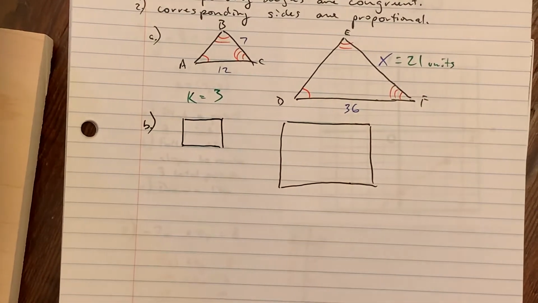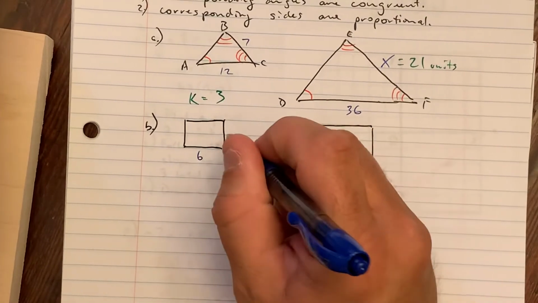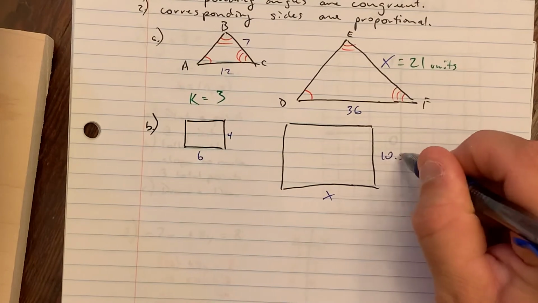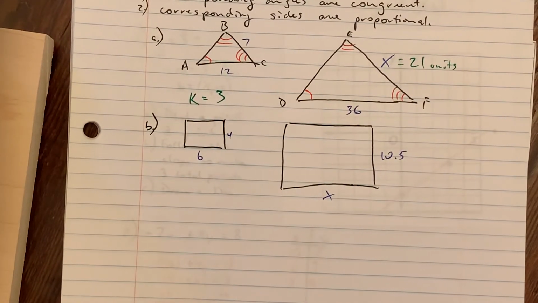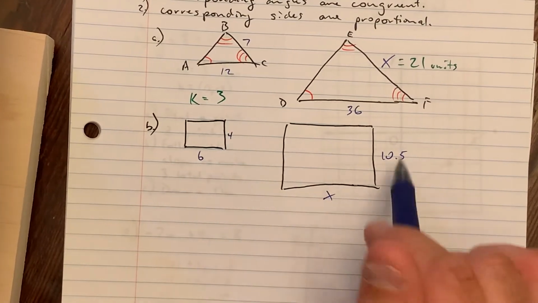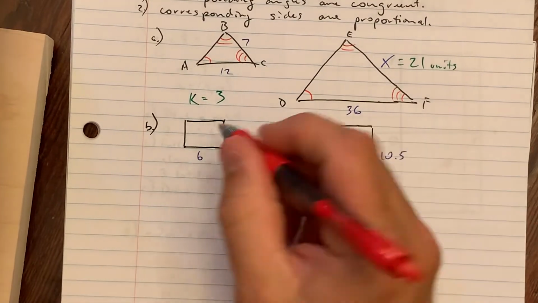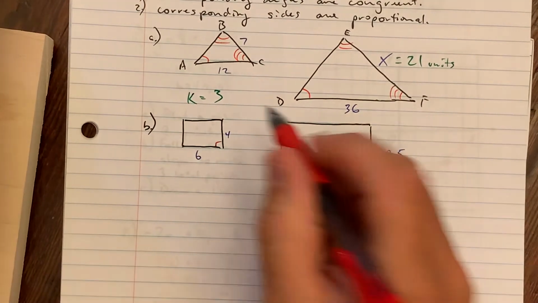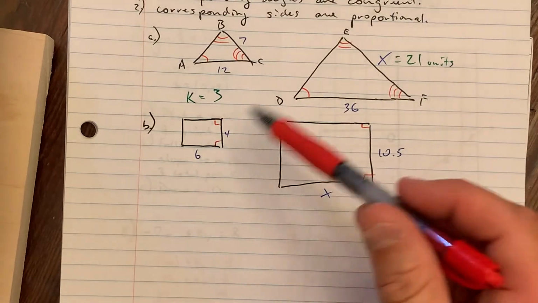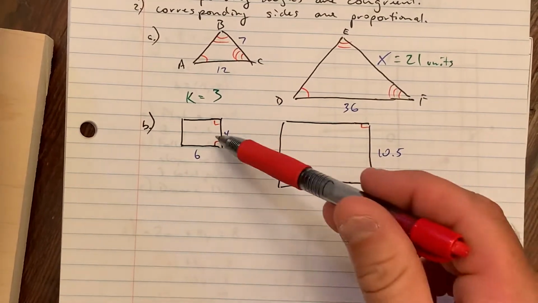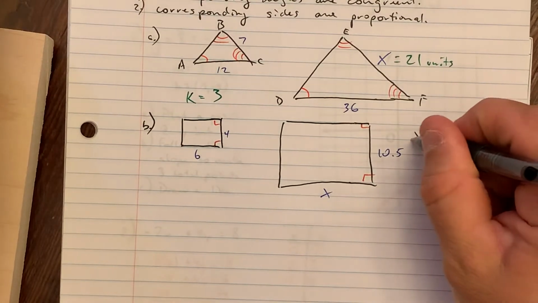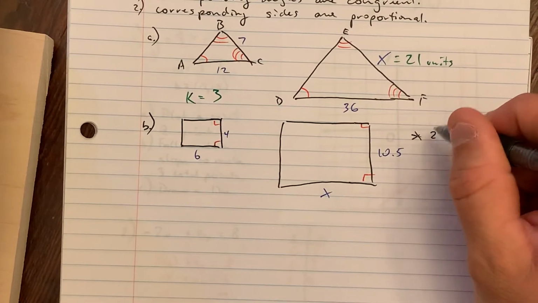Let's say this is 6, this is 4, this is X, this is 10.5. Now this might be a little bit harder because I'm going to compare this long side, these are our short sides. This angle and this angle are both right. This angle and this angle are right. So the angles are going to match up. I just have to figure out how I can go from 6 to X and 4 to 10.5. It's not that simple.